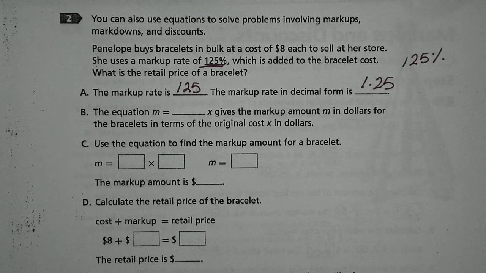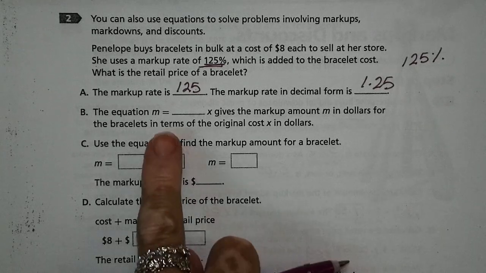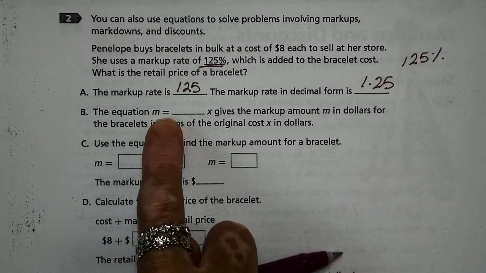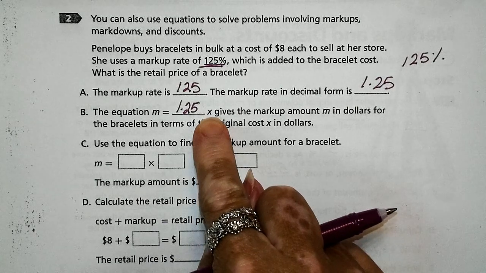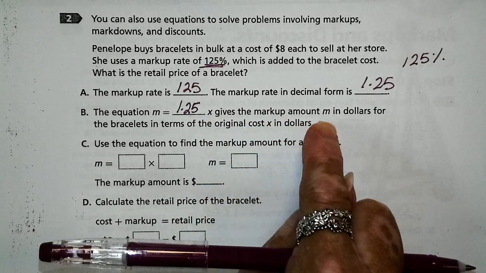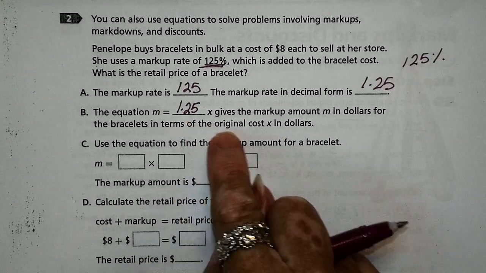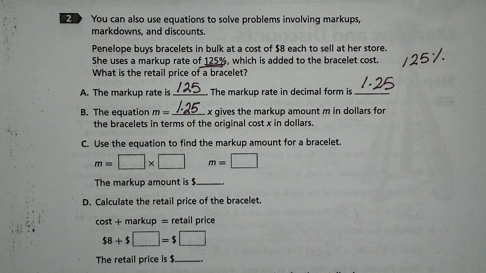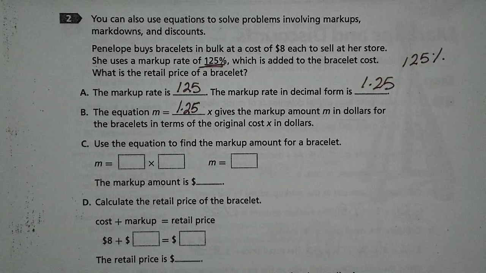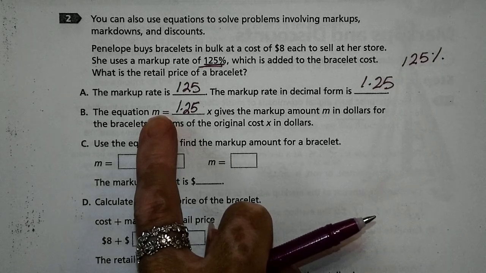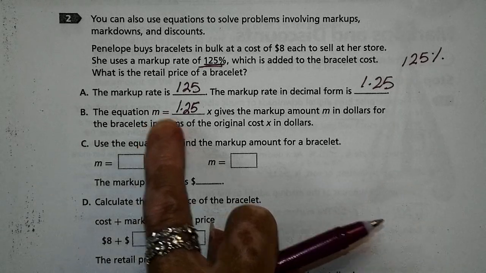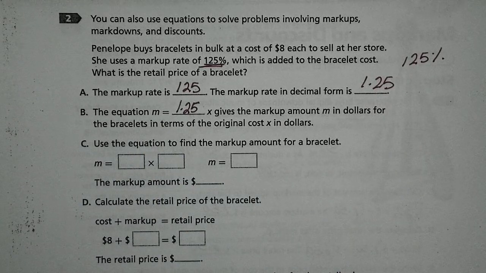So my equation would be M equals 1.25x. This gives the markup amount M in dollars for the bracelets in terms of the original cost x in dollars. Okay, use the equation to find the markup amount for a bracelet. And guys, your book may say Y here instead of M. That's what mine says. If it says Y, it's okay, it means the same thing.